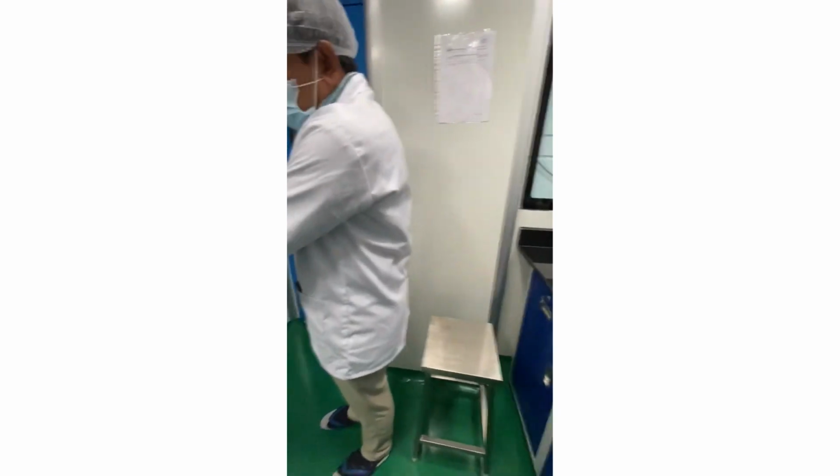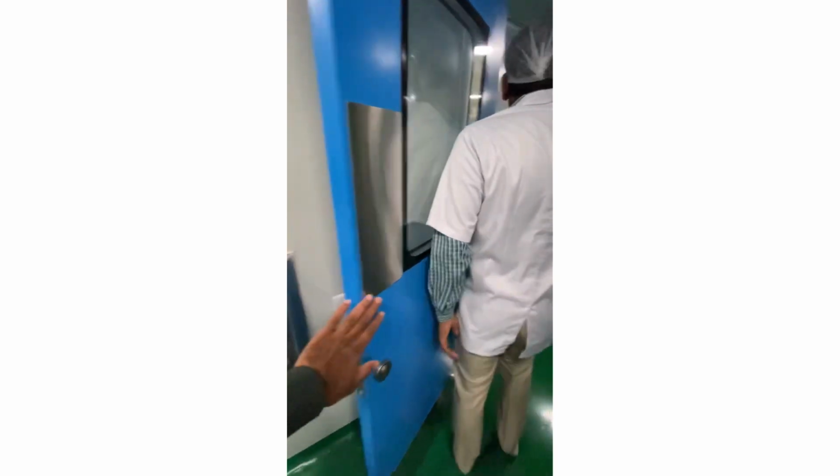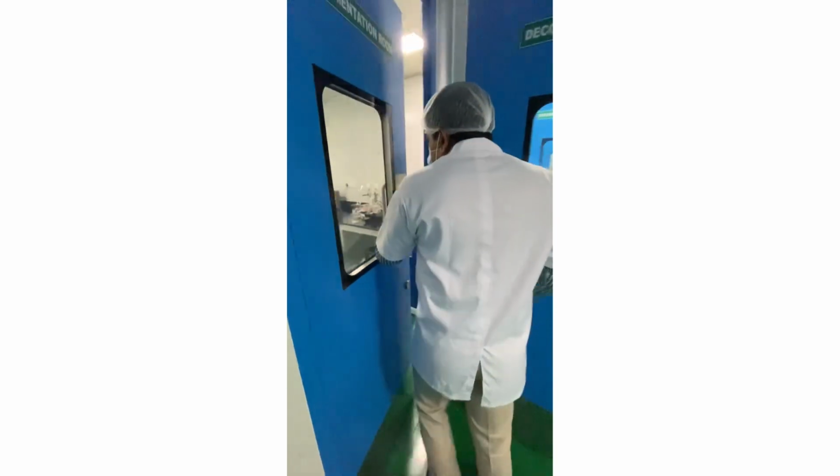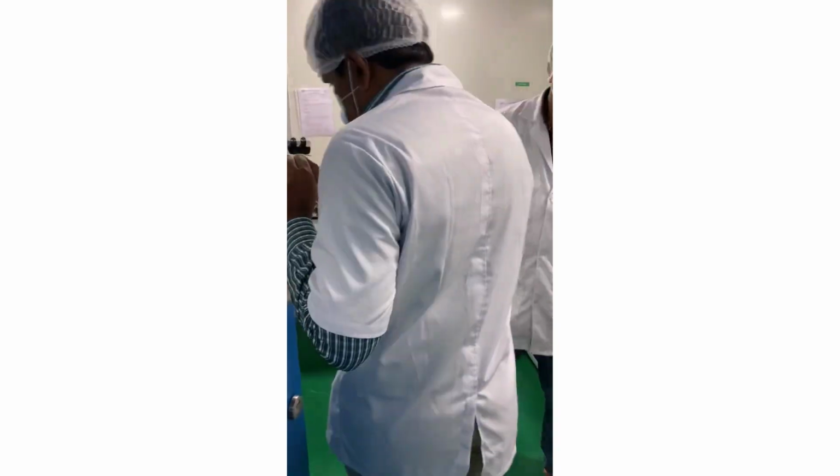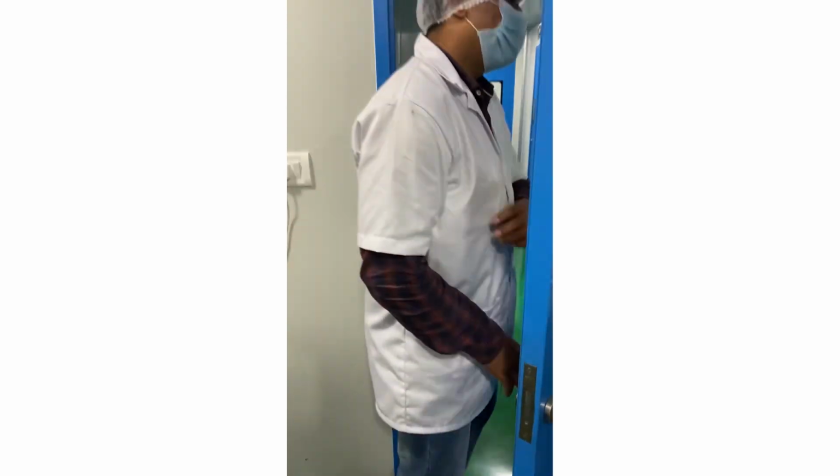After completion of the incubation period, we are taking the results, meaning the reports, and placing them through this pass box to that room. He is Mr. Umesh, working in our laboratory as an assistant.